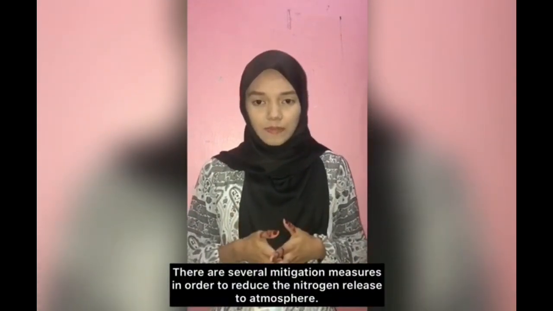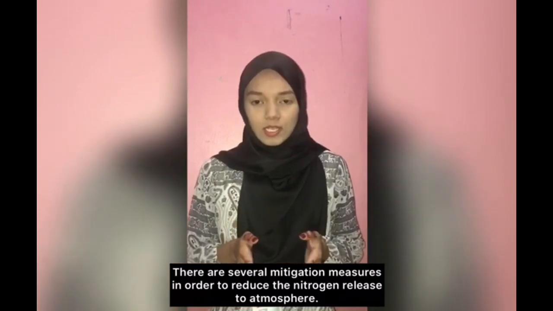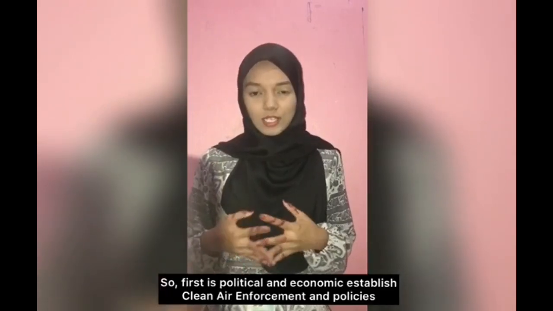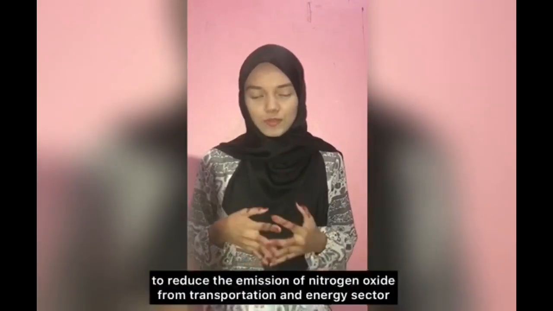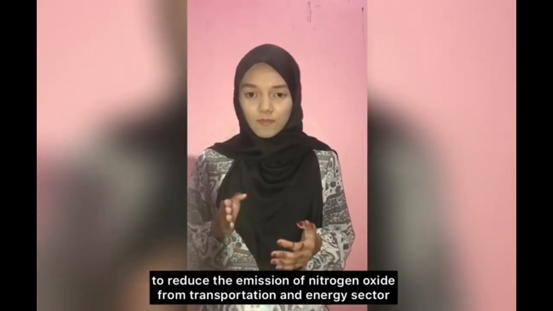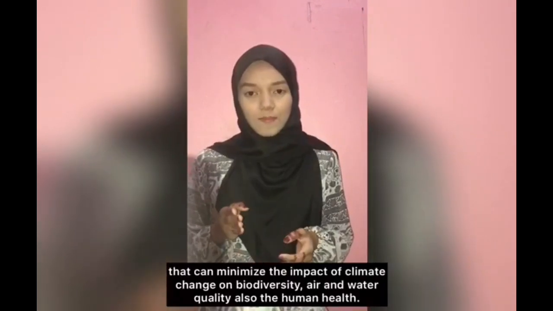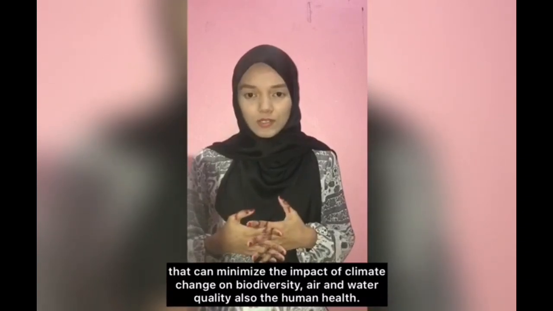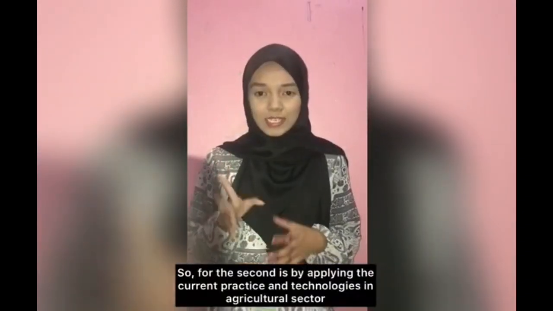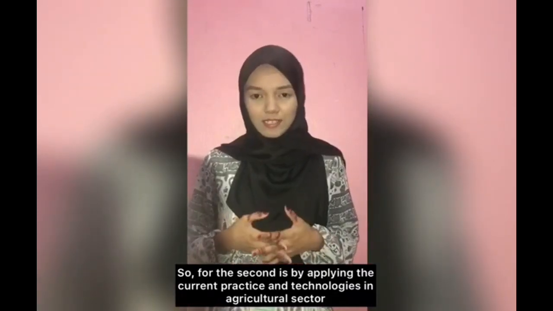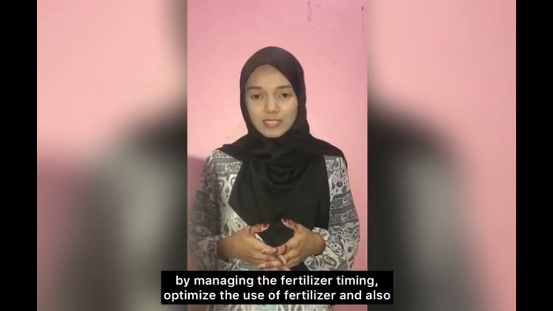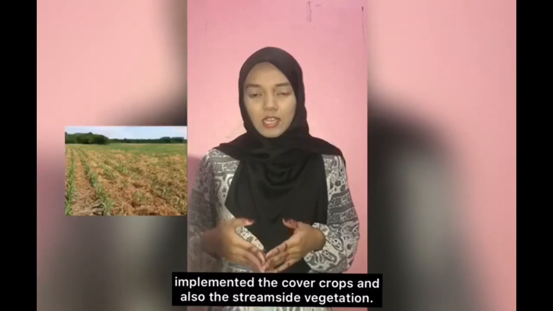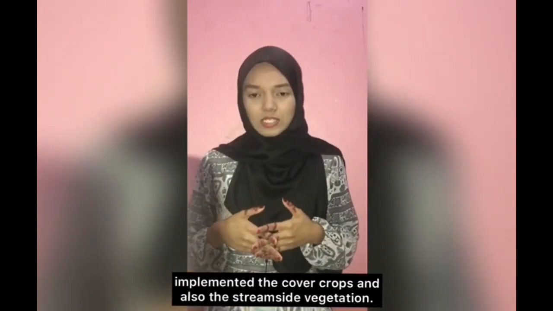There are several mitigation measures to reduce nitrogen release to the atmosphere. First is political and economic: establish clean air enforcement and policies to reduce the emission of nitrogen oxide from the transportation and energy sectors, which can minimize the impact of climate change on biodiversity, air and water quality, and also human health. The second is applying current practices and technologies in the agricultural sector by managing fertilizer timing, optimizing the use of fertilizer, and also implementing cover crops and stream-side vegetation.